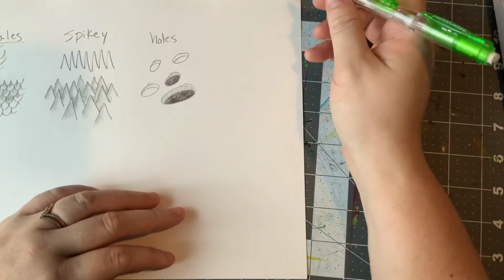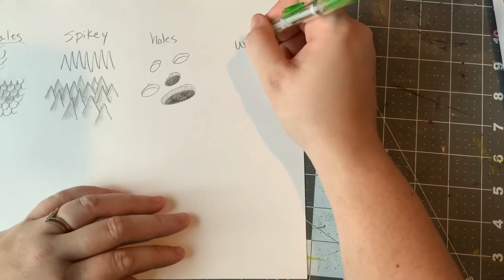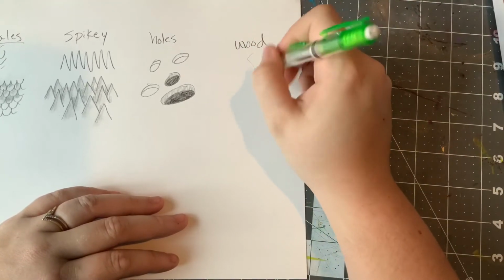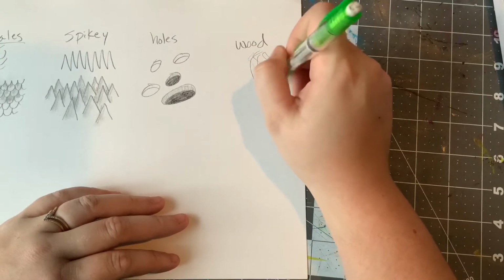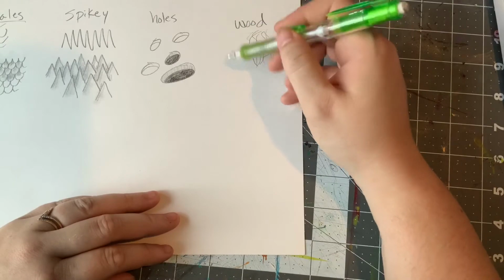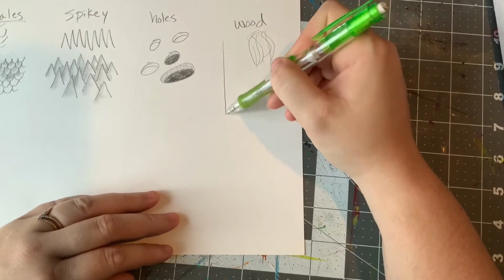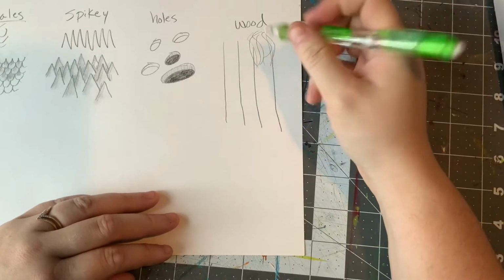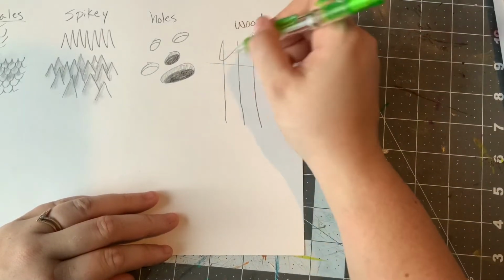Another good one. How about wood grain? Wood grain's a pretty popular one. So many people just do random little scribbles, and that's not really wood at all. Here's my trick. If I think about, maybe I want to do planks of wood, so I'll have my long boards, and then in each board, let's just ignore that top area up there.